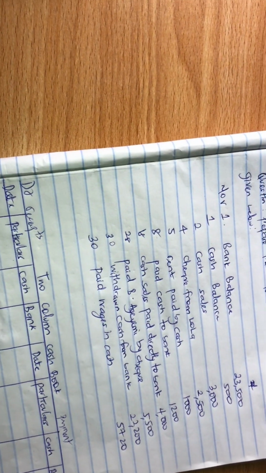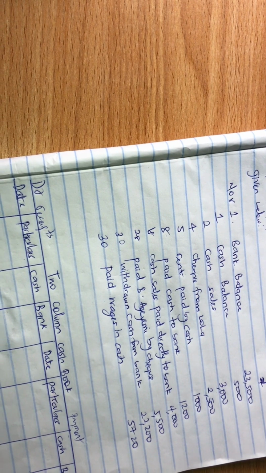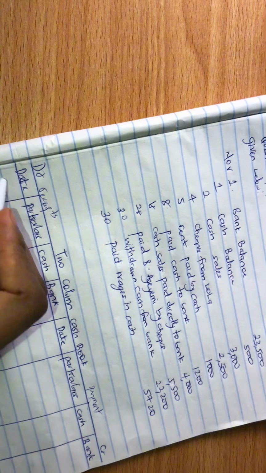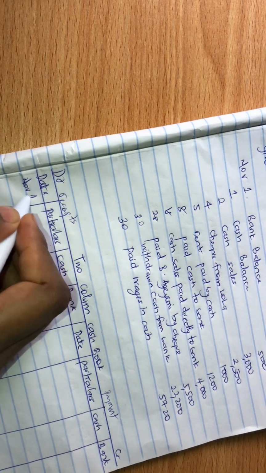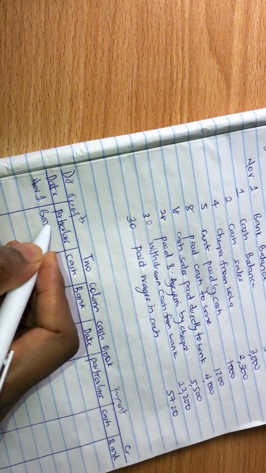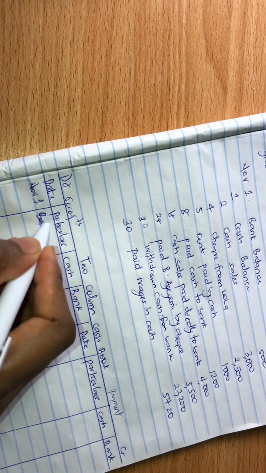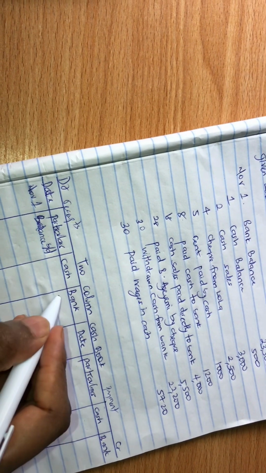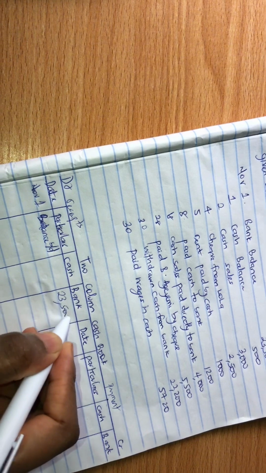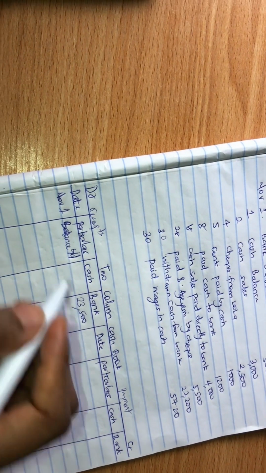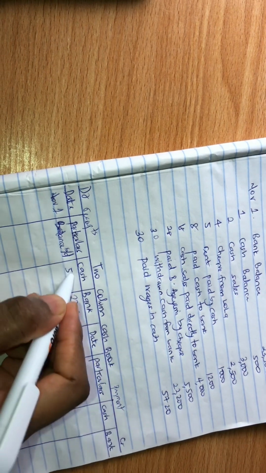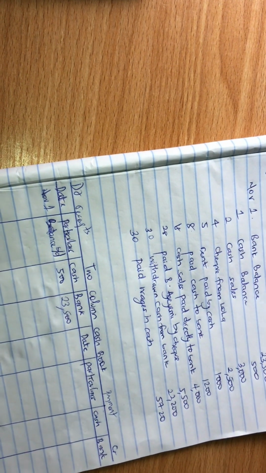So the first transaction is the bank balance 23,500 naira. It's increasing the amount in the bank, so it will be debited. November 1st, balance brought forward. It's going to be debited under bank 23,500. On November 1st again, there's a cash balance of 500 naira, so it's going to be debited here as well because it's on the same date.